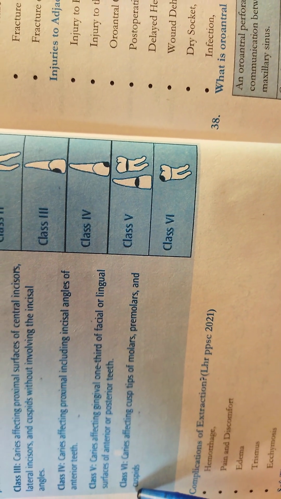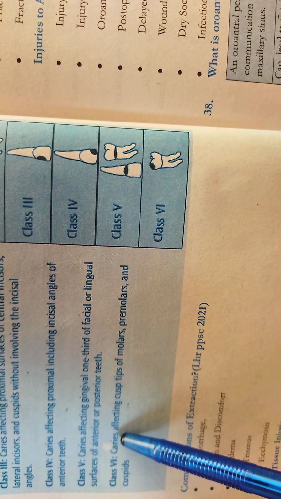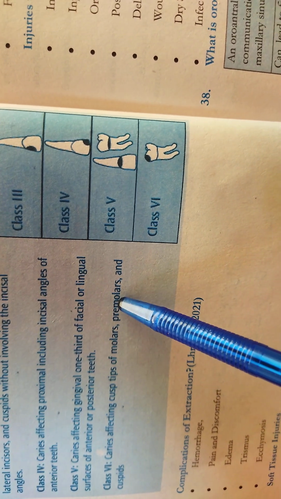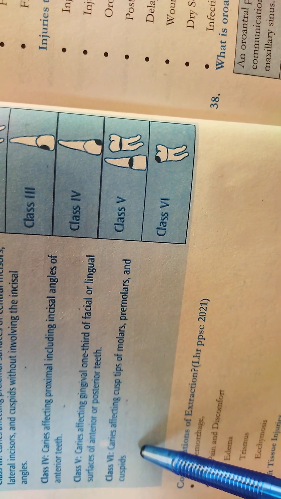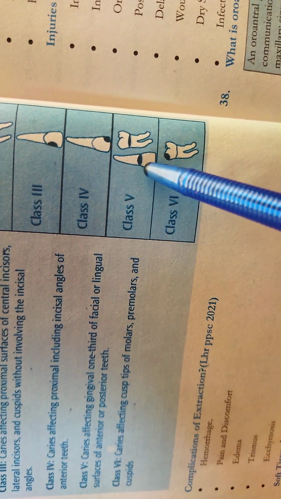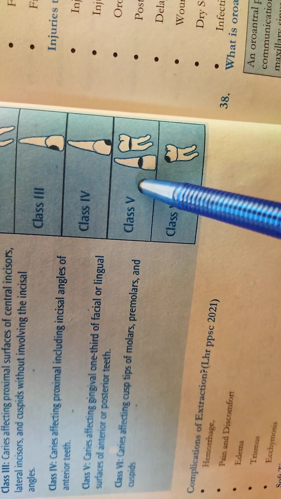What is Class 6? Class 6 is the caries affecting the cuspal tips of molars, premolars and cuspids. Class 6 is the caries affecting the cusp tips of molars, premolars and cuspids.